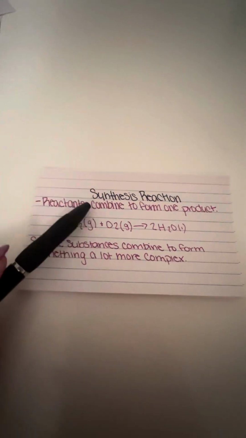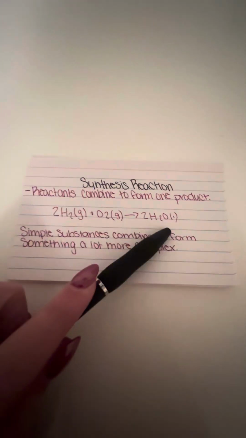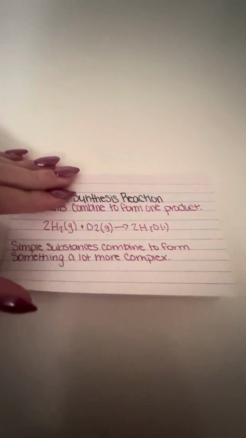The next part of the assignment was to write an example balanced chemical equation showing the reactant and product structures, and explain how you classified each of your chemical equations using the definition of each reaction type. The first one was a synthesis reaction. In this reaction, the reactants combine to form one product. As you can tell, these two reactants are forming one product. Simple substances combine to form something a lot more complex.